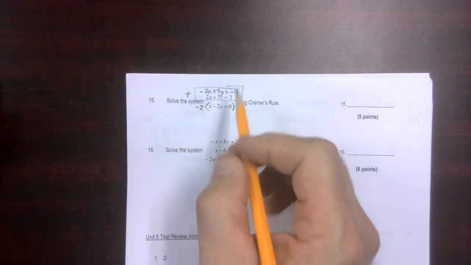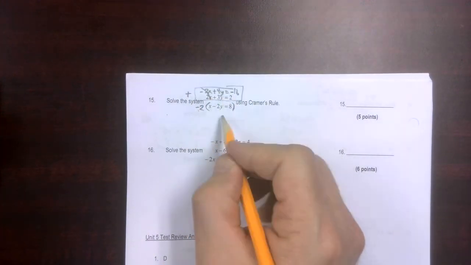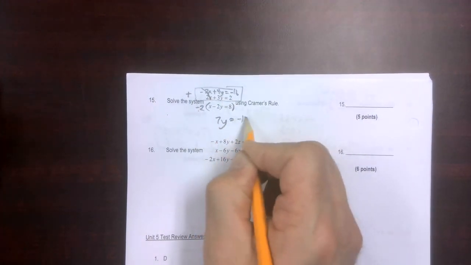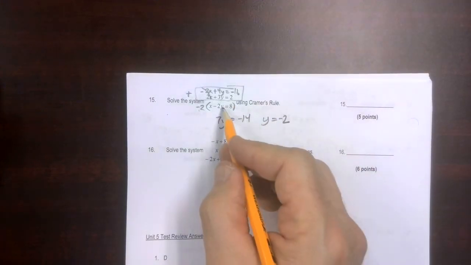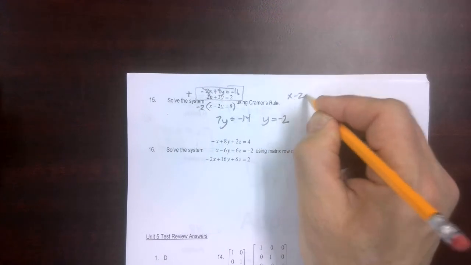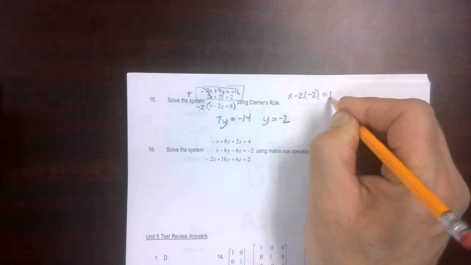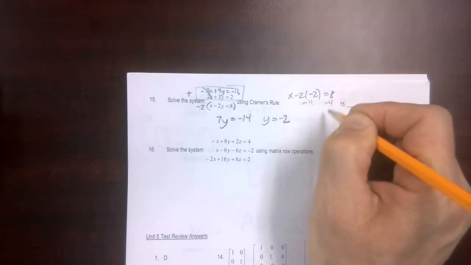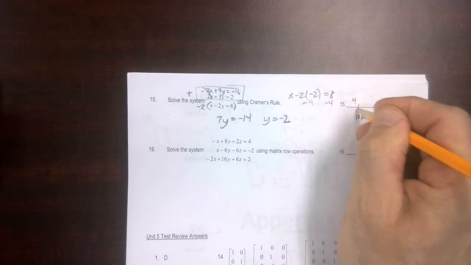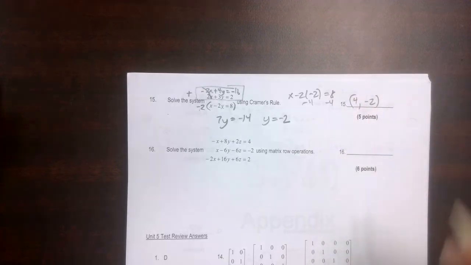Now we're going to add these together. These would cancel. 7y equals negative 14, so y is negative 2. I'm going to plug that in right here. So x minus 2 times negative 2 equals 8. x plus 4 equals 8, so we subtract 4 from both sides and get x is 4. So my answer is 4, negative 2, and I'm done.